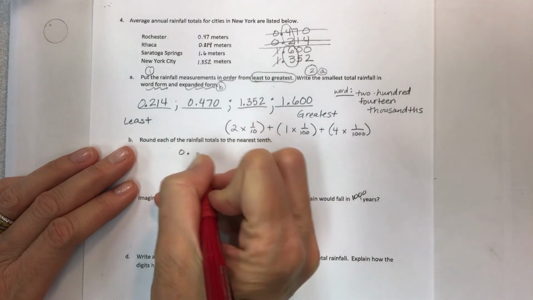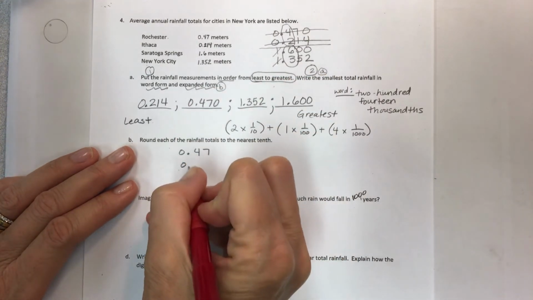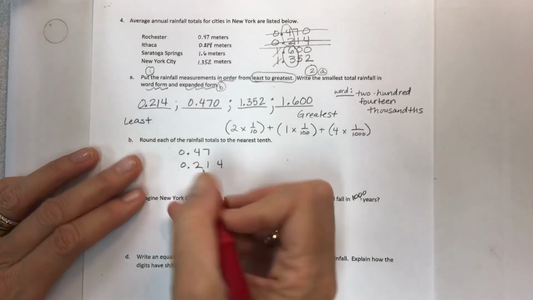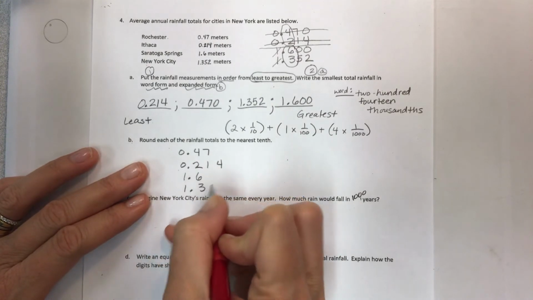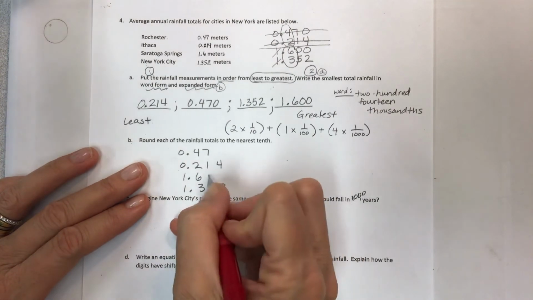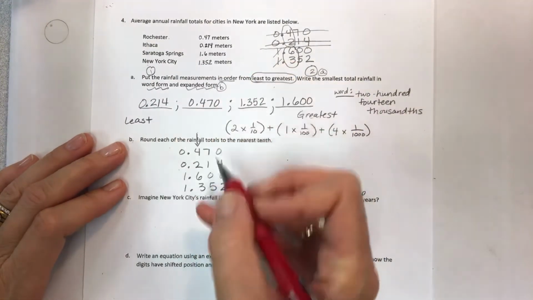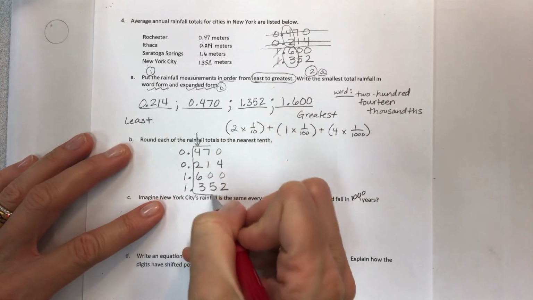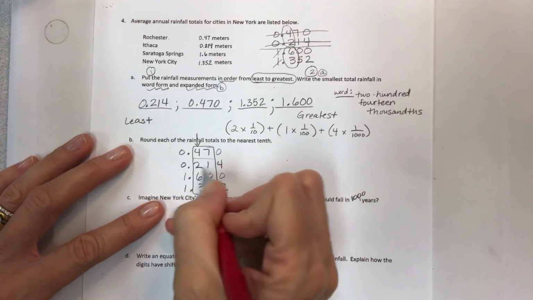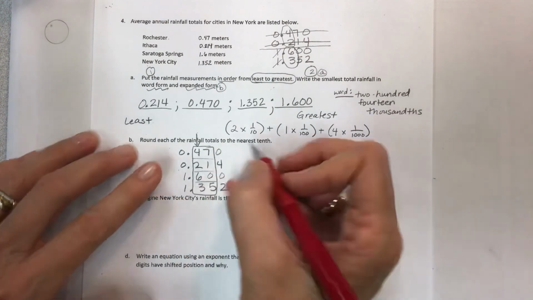Write them again. 0.47, 0.214, leave a little space, 1.6, 1.352. If you want to fill in with zeros, that can also help. We're going to round to the nearest tenth. Notice I lined them all up so I could identify the rounding place and helping number all in one box. Okay, so I'm rounding to this place.